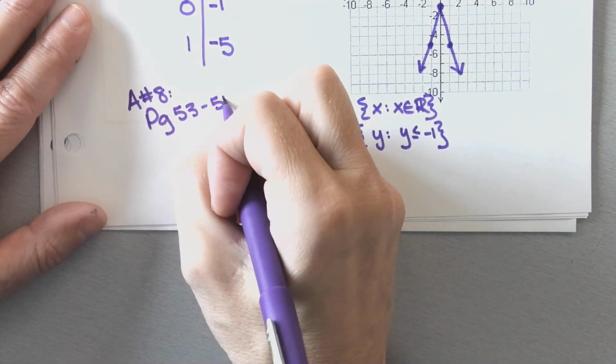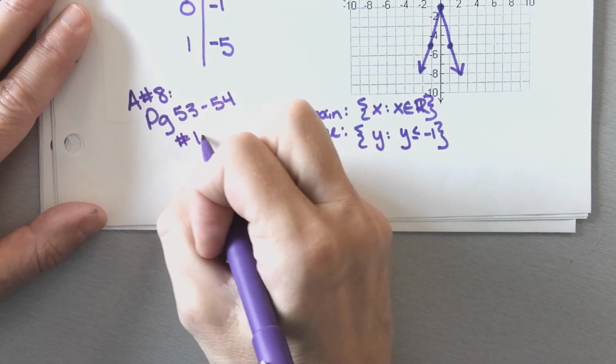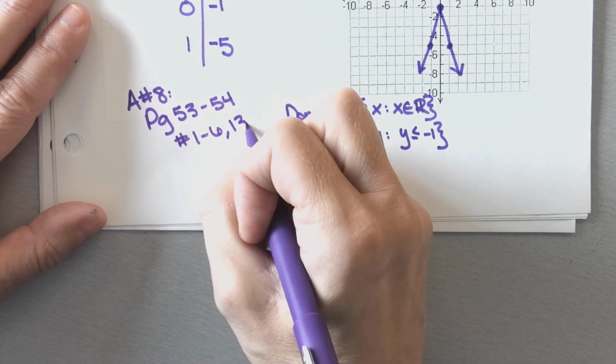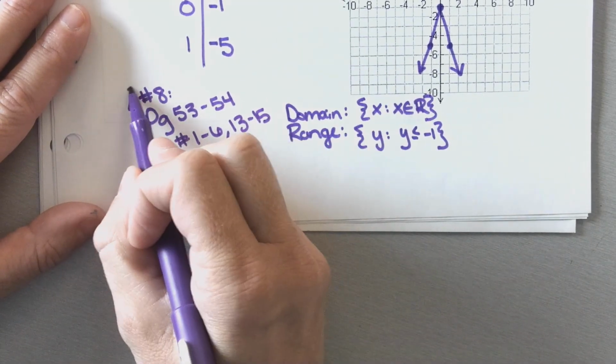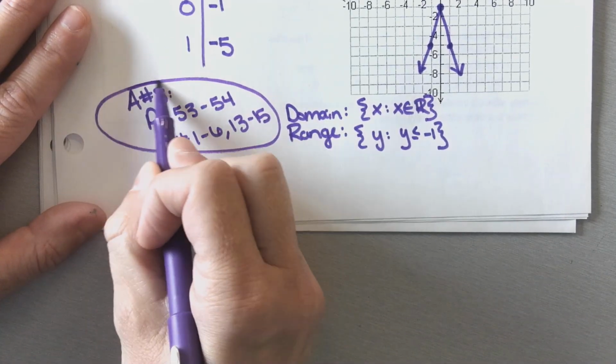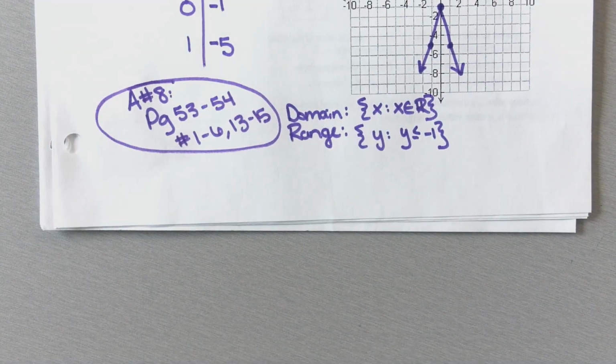Numbers 1 to 6 and 13 to 15. If you want to grab graph paper, you will need 6 graphs total. There are 3 of each type. So there are 3 of the piecewise embedded in here, and then these are the 3 absolute values. I'm going to put my book on the board.